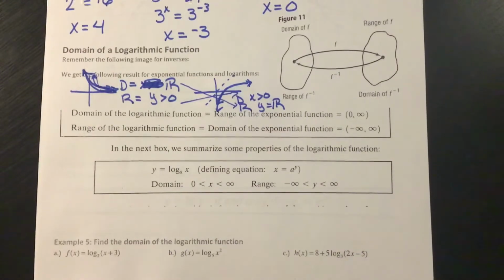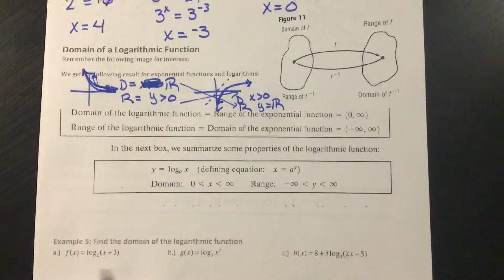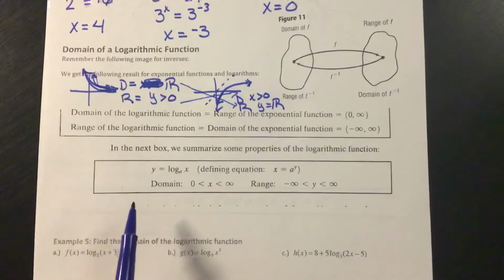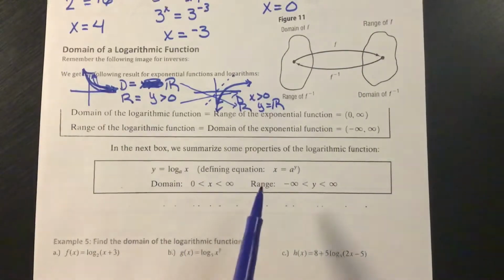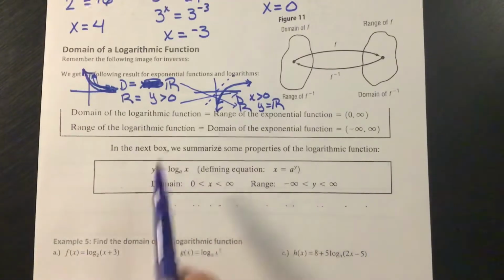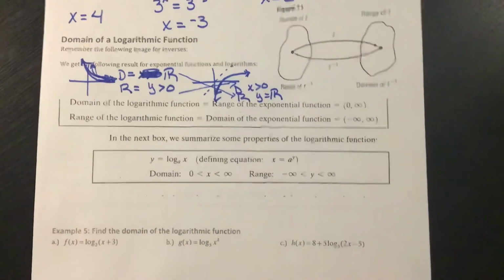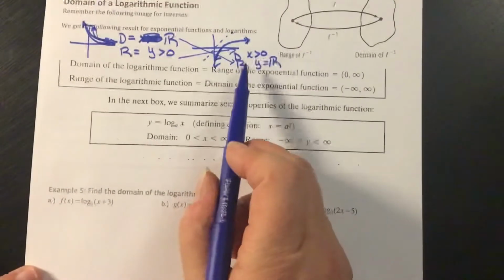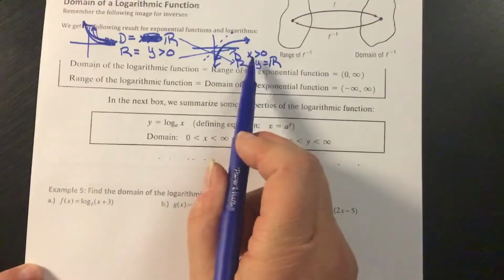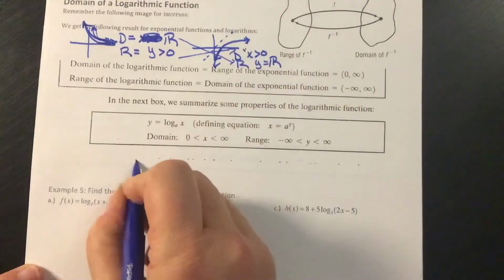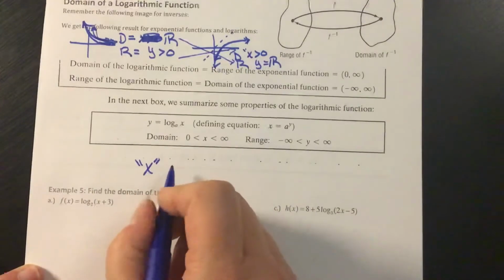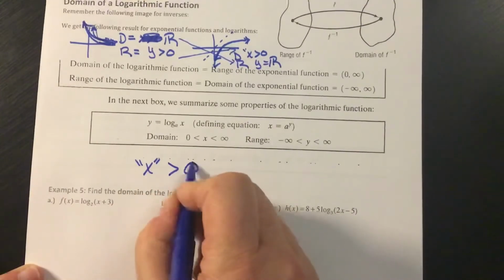All right, so here it's asking us to find, and I just kind of summarize this because sometimes I think some of this technical stuff here is kind of hard to follow. But basically what we said here for our domain is the x's, or the part of the equation with the x, has to be greater than 0.